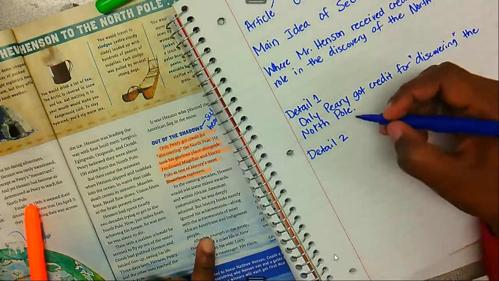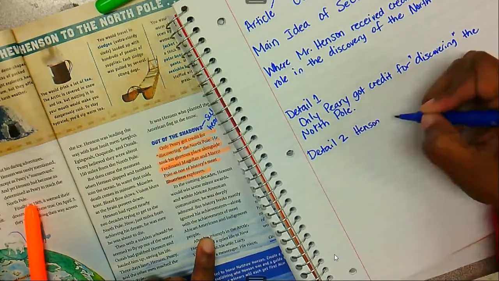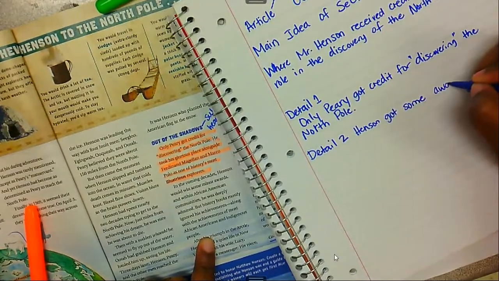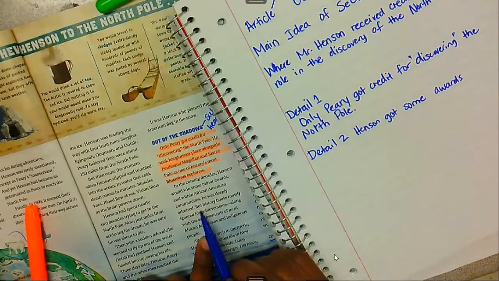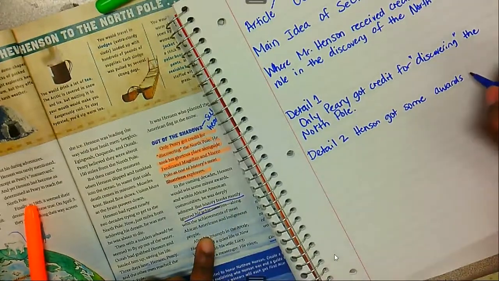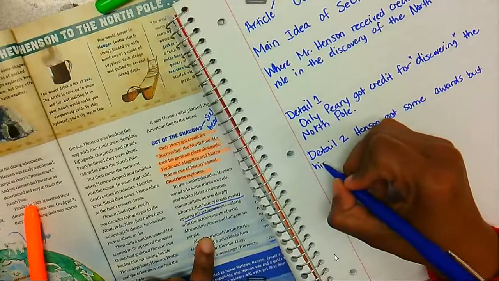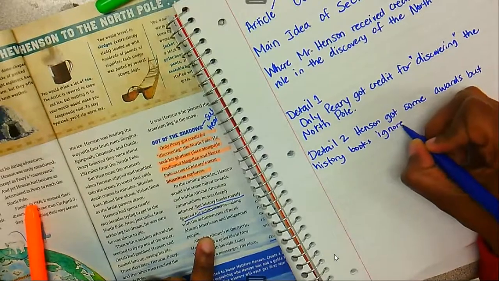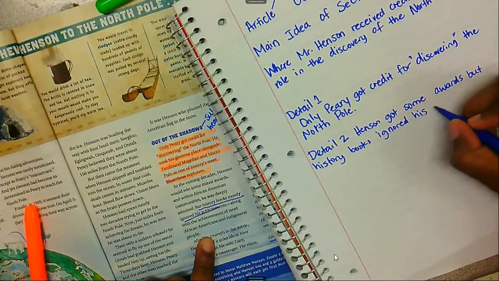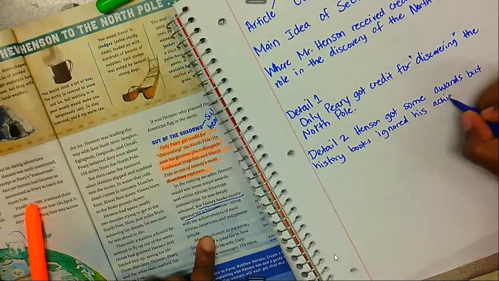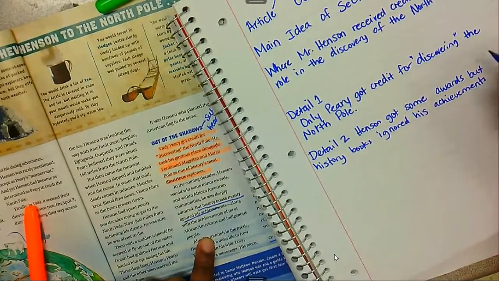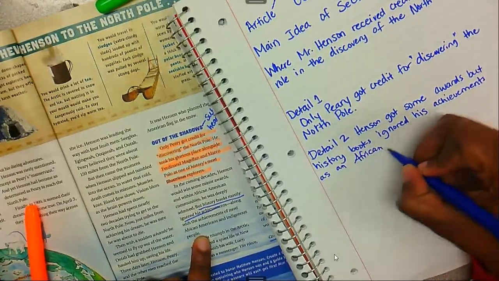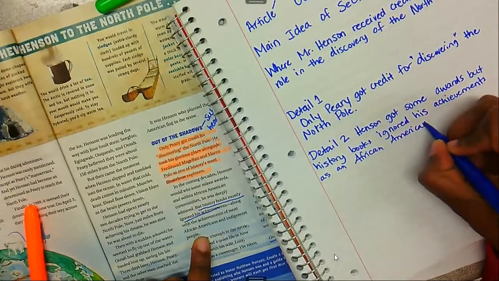So here it said that Henson got some awards, but history books ignored his achievements as an African American. So that's detail 2.